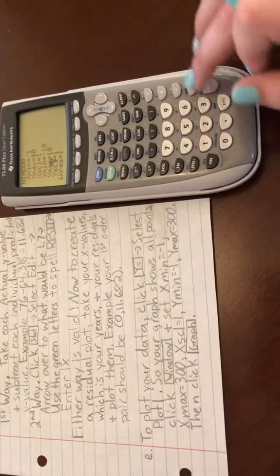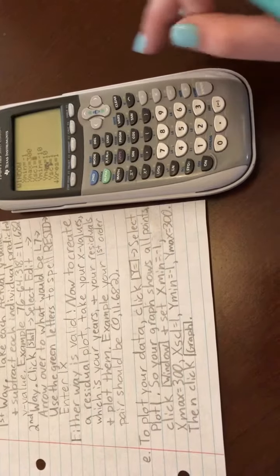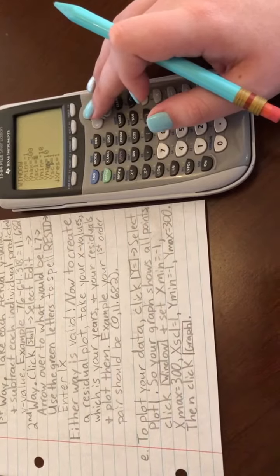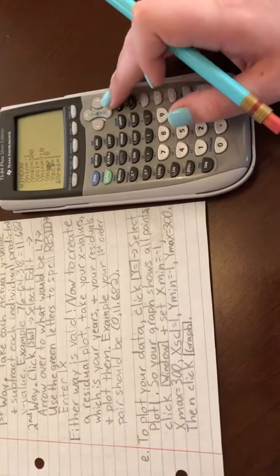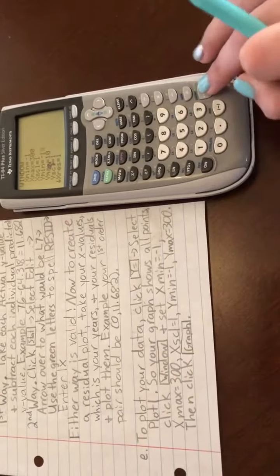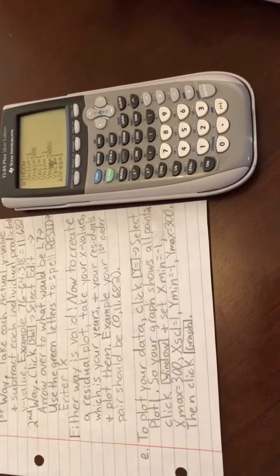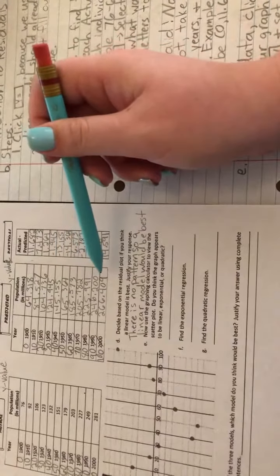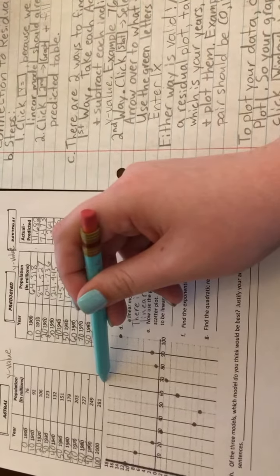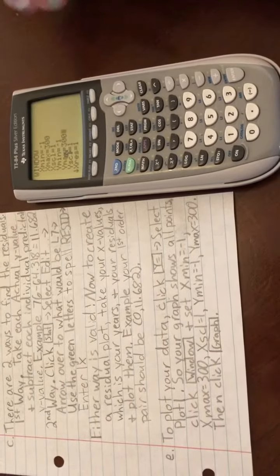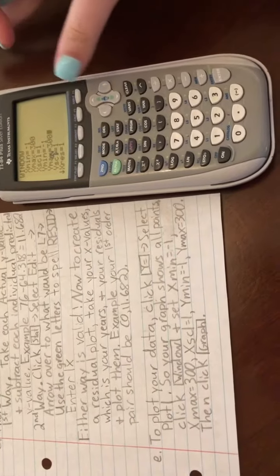Then for my X max, I'm going to set it at 300. For my X scale, I'm going to keep it at 1. For my Y min, I'm going to have -1. And then my Y max, I'm going to set it at 300. Why I did this is because none of my X or Y values are negative, and my biggest number is 281. So that 300 that I set my max to is going to be taken care of. And then I hit graph.